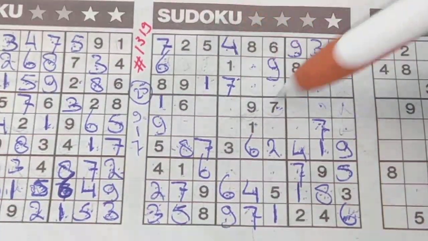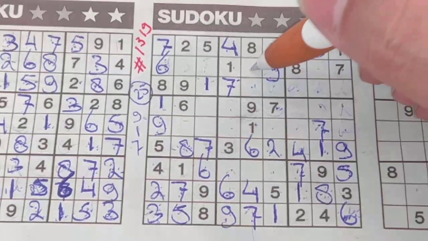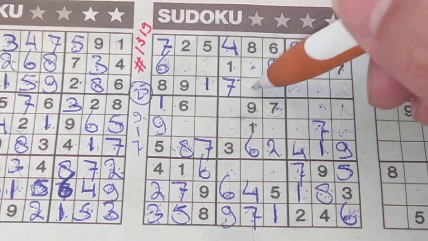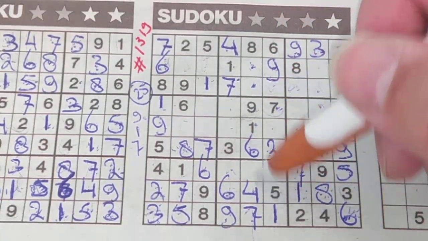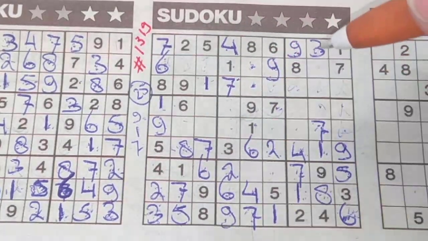Three missing numbers in this big square. One of the missing numbers is 2. We see here 2, no 2 there, so the 2 could be here or could be there. So we have a 2 in this column, a 2 in one of those 2 boxes in the middle column. So in the column next, the only place for the 2 should be there.